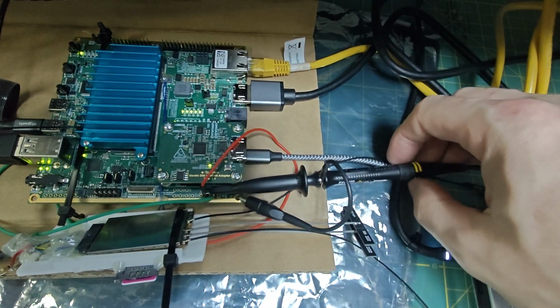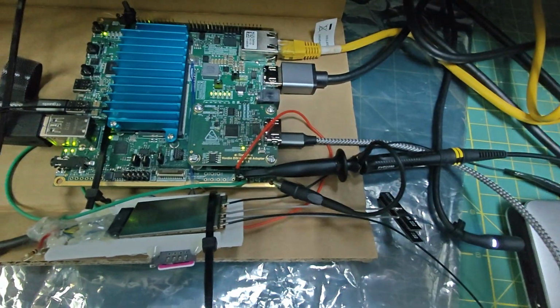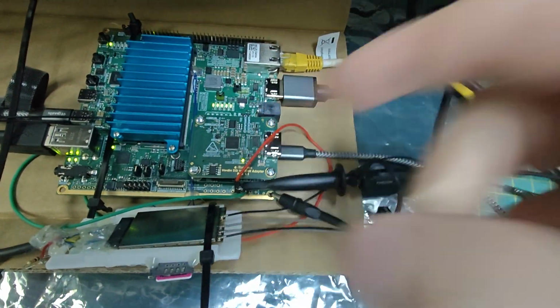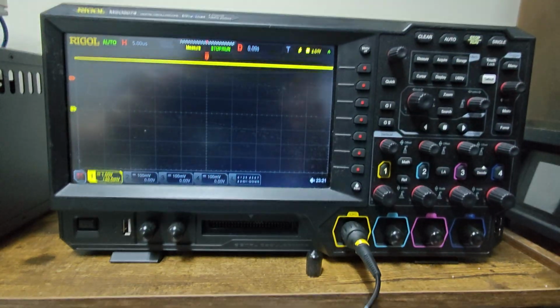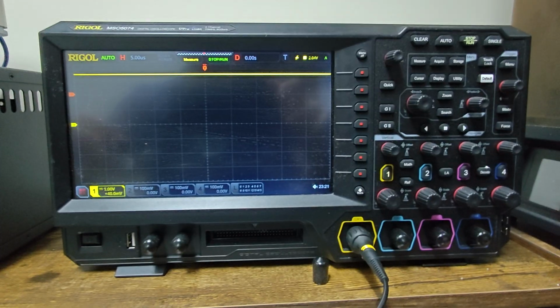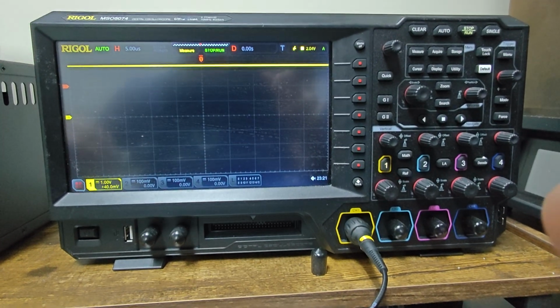I have my probe attached to the line that's giving power to this cellular modem, this red line here. And so what I'm going to do is show how to set up the Rigol oscilloscope so that you can do a trigger.